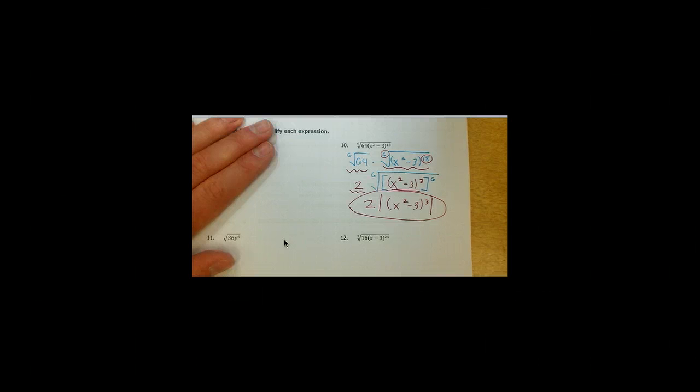Let's look at number 11. We have the square root of 36 y to the 6th. So this one I'm going to split up into radical 36 times radical y to the 6th. The square root of 36 is simply 6. Here we have an even index. The index is 2, it's a square root. An even power, so even. The square root of y to the 6th would be y cubed. Your resulting power is odd, so you have to use your absolute value bars. This would be 6 times the absolute value of y cubed.